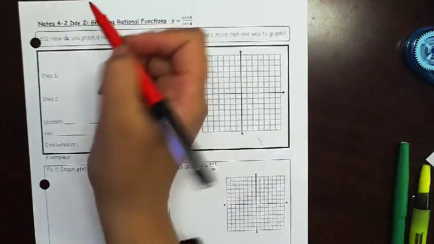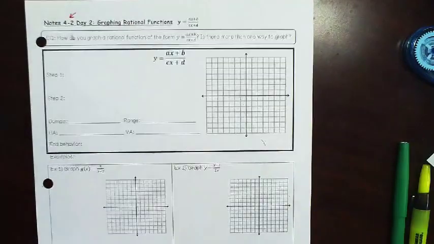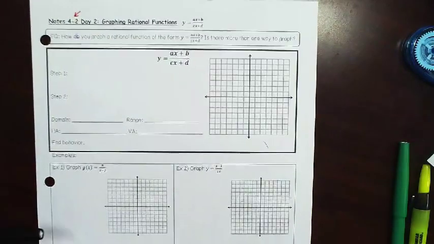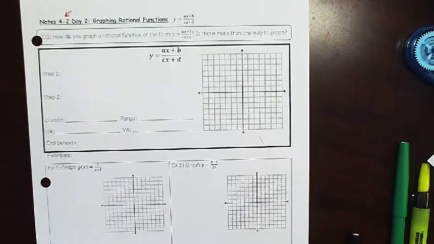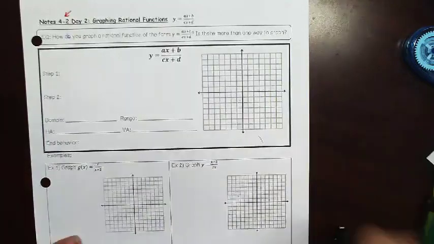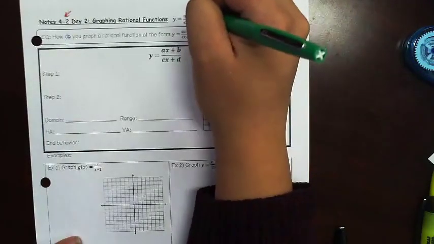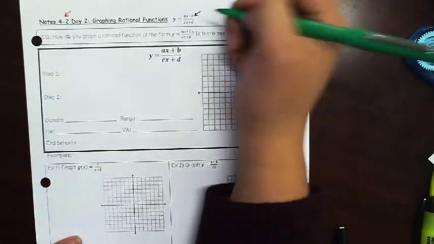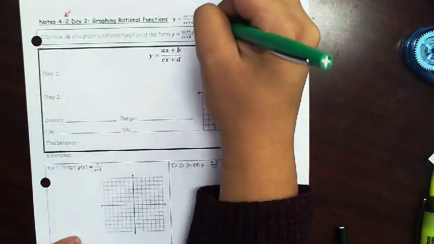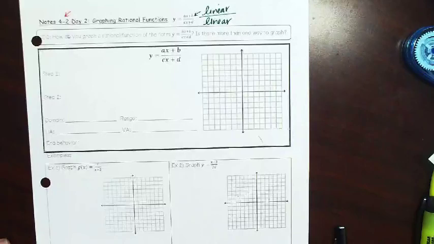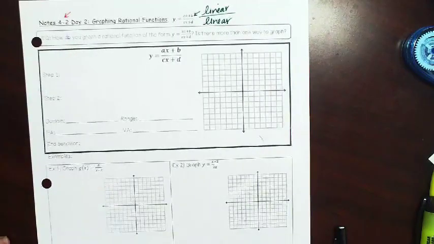Today, this is literally what 4-2 is about. So if you want to go into Pearson, you can click on 4-2 and you'll see these types of examples. So we're going to do the same exact steps as before. Except you'll notice now that instead of having a constant on top, you have a linear over a linear term. So we have linear over linear, as opposed to yesterday, when it was a constant over a linear.